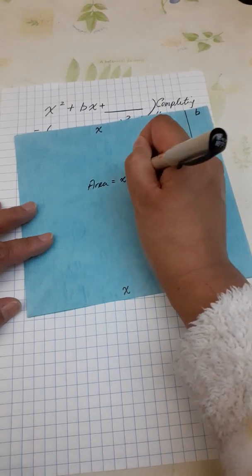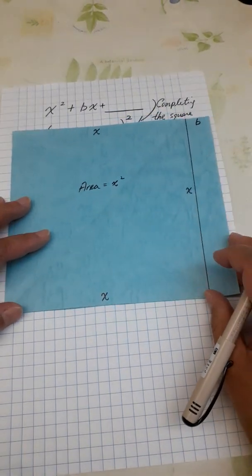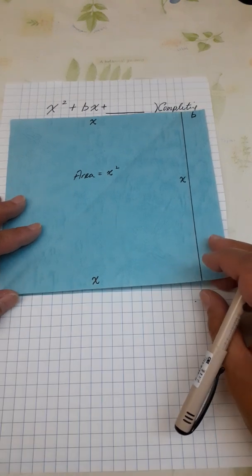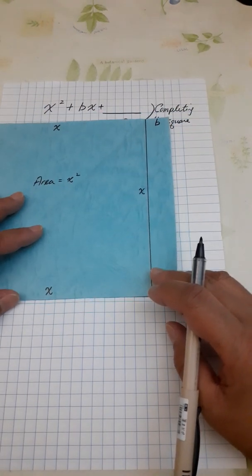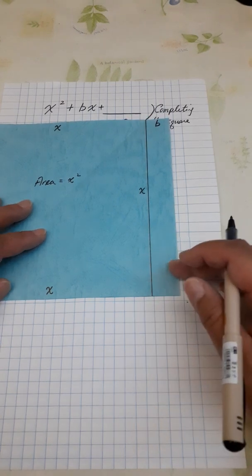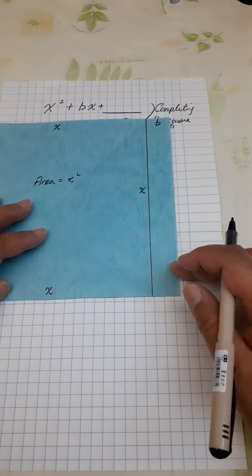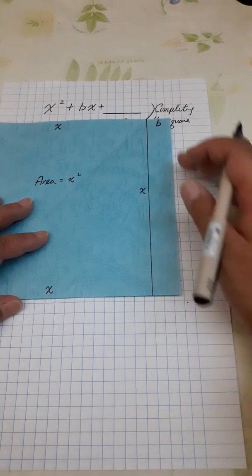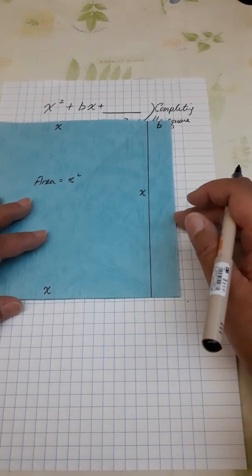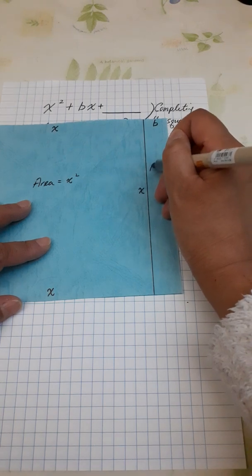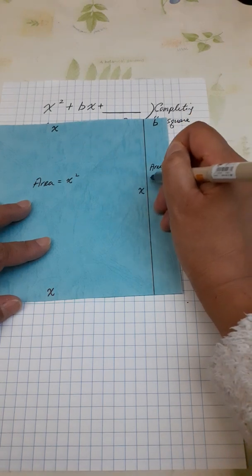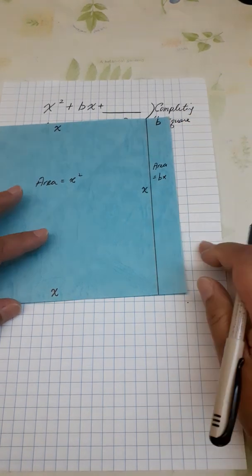The area is x squared for the square on the left. And for b times x, similarly, if x squared represents the area of the square on the left, then bx is actually the area of the rectangle on the right. Here, it means this area is bx.